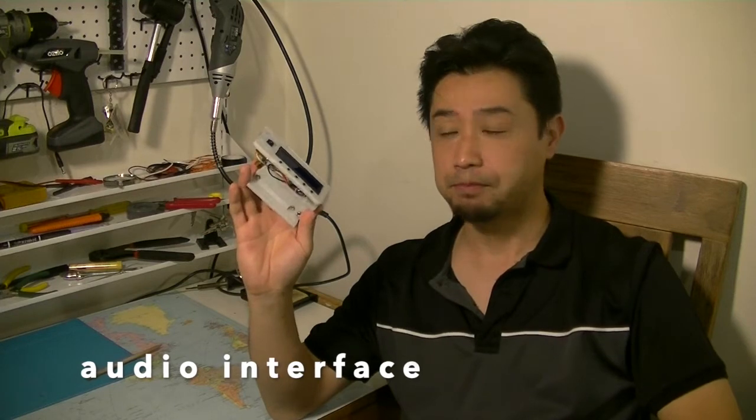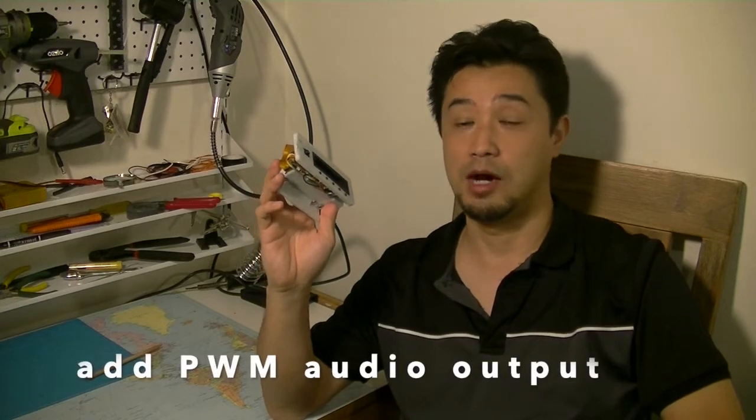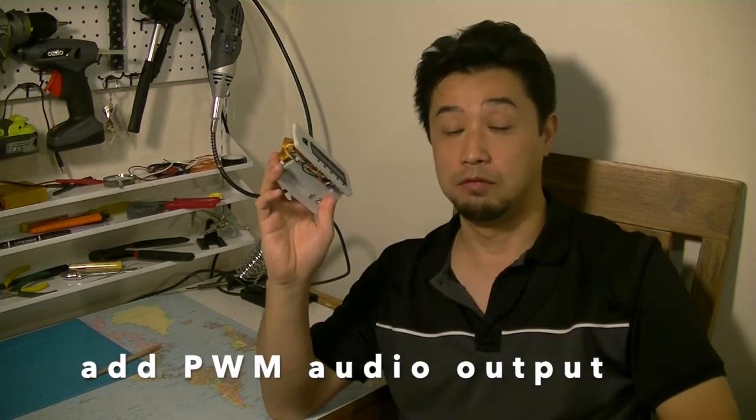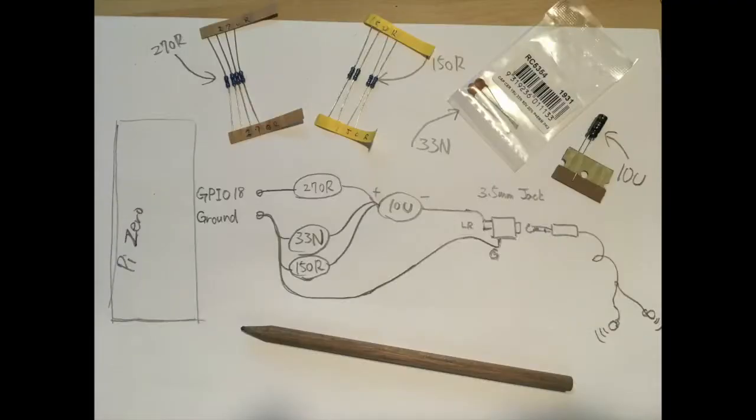Now, I also need some kind of audio interface for this project. Raspberry Pi Zero W has HDMI and Bluetooth audio output by default, but I didn't want to use HDMI output because it's just not a common interface for portable device audio output. So Bluetooth was the safest option, but instead of just relying on Bluetooth for audio output, I've decided to add on PWM audio output, which is a phone jack, by configuring GPIO pins and some capacitors and resistors put together.